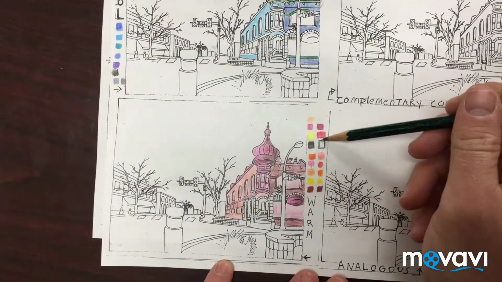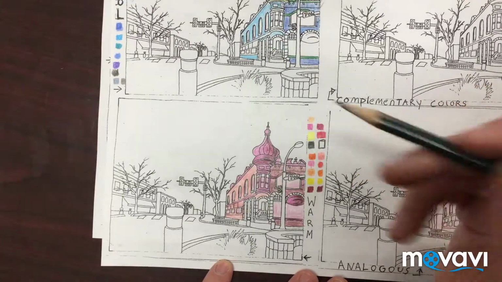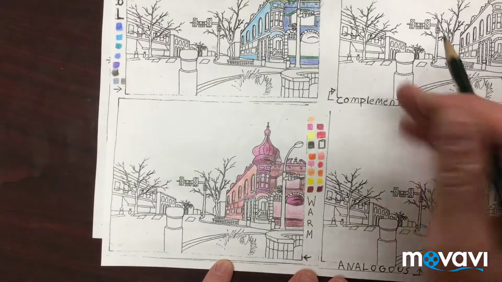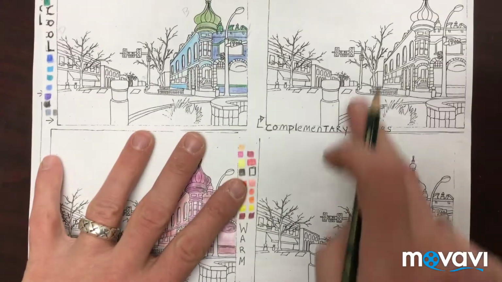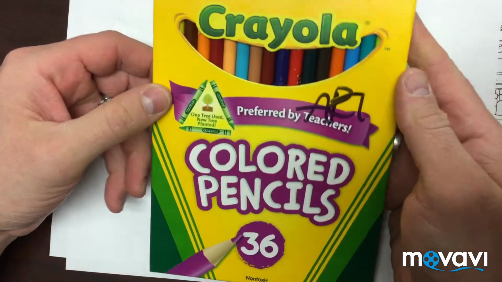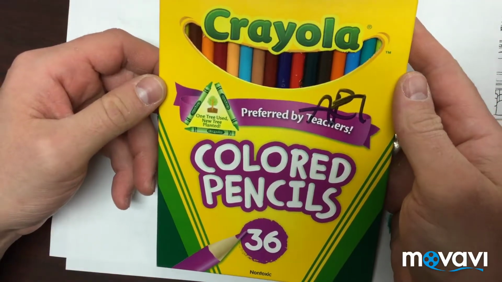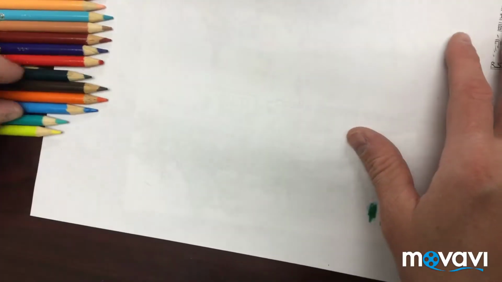I did this black box here to represent white. So talk to the students about burnishing, which I will show you in a second, and how to color cleanly. And these are the complementary colors as well. So if I flip this over here, my class here is using Crayola colored pencils, 36 of them. It doesn't really necessarily matter.